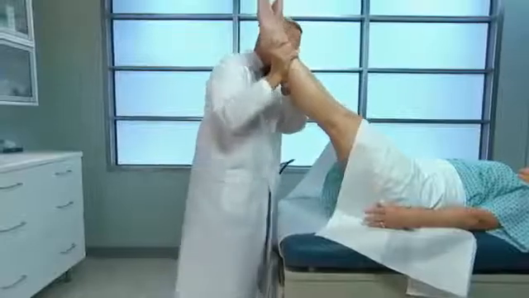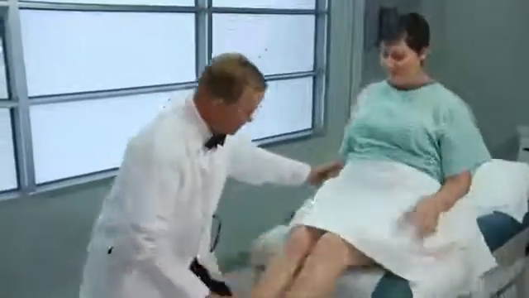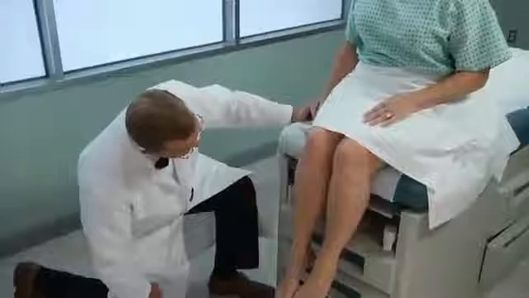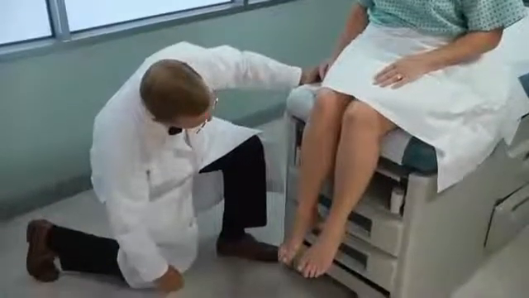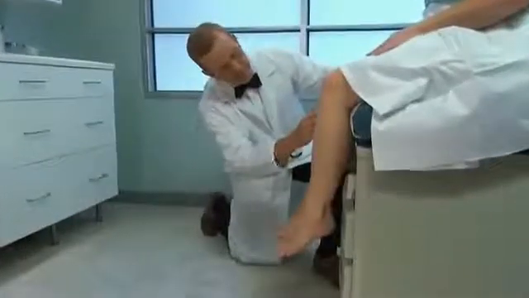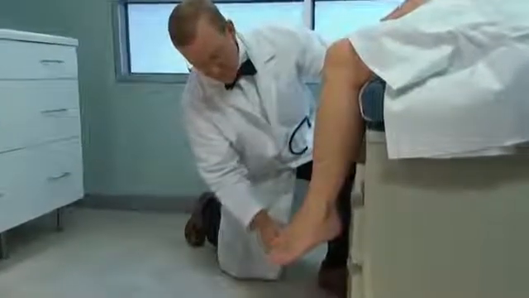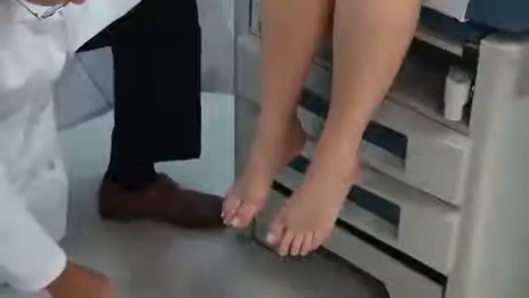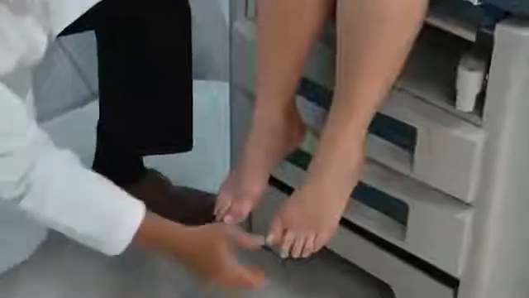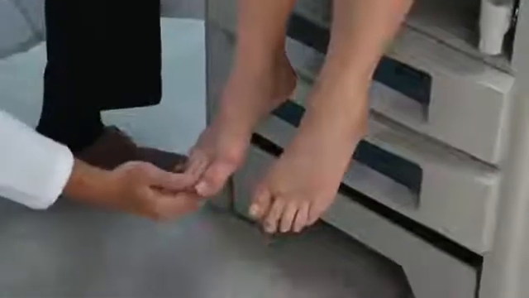All right, Ms. Roth, now I want you to sit up. Then, ask the patient to sit up with legs dangling. Comparing both feet, note how long it takes for the skin to return to its usual color, normally about 10 seconds, and for the veins of the feet and ankles to fill, usually about 15 seconds.